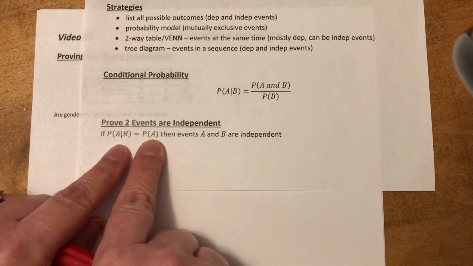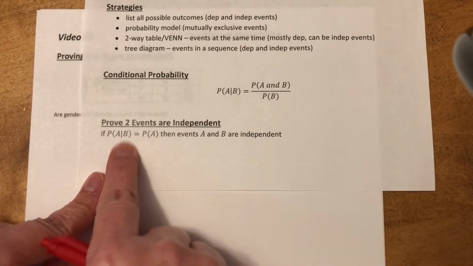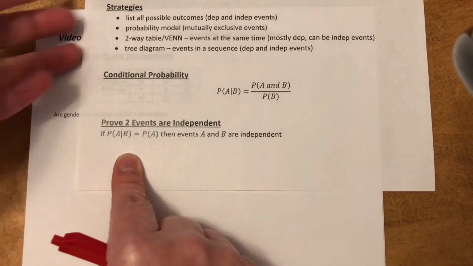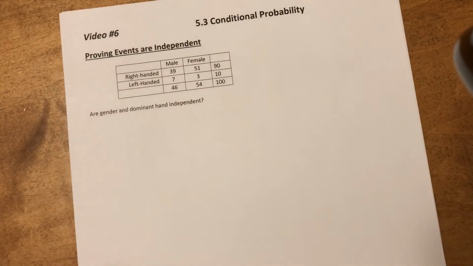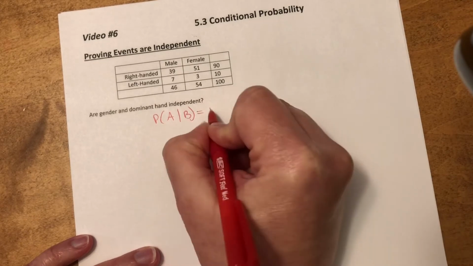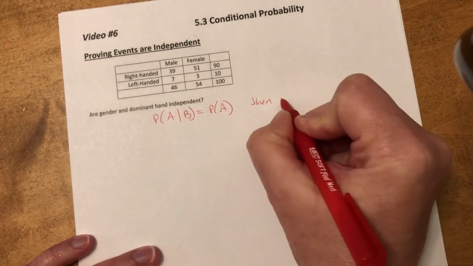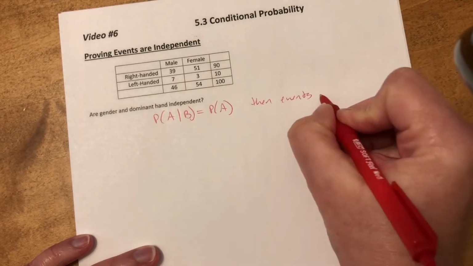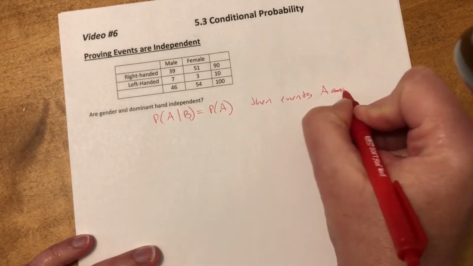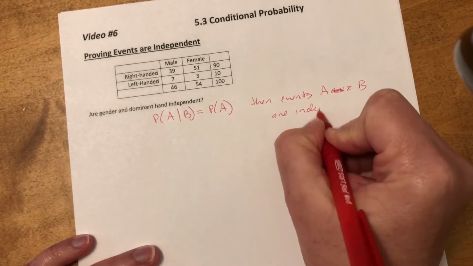Because if that happens, then the two events are independent, which basically means event A will happen at the same probability and B has no impact on it whatsoever. So we say the probability of A given B equals the probability of A. Then the events A and B are independent.